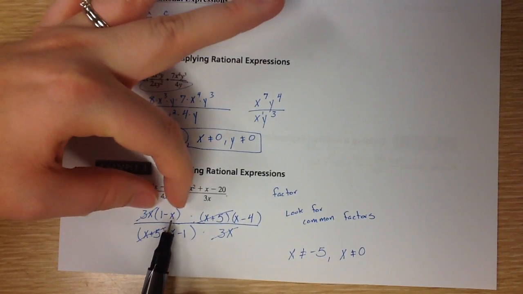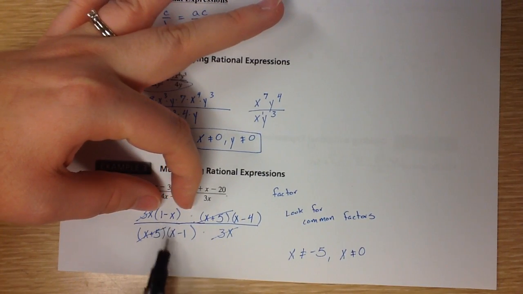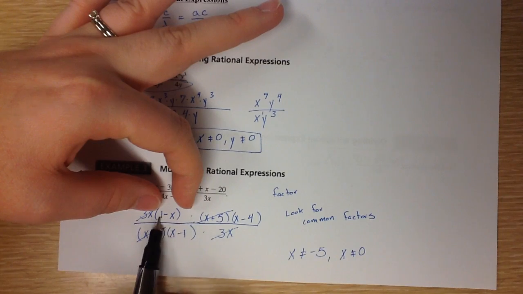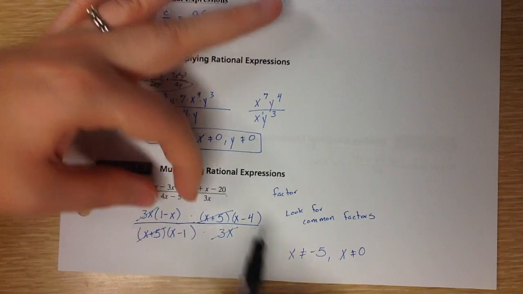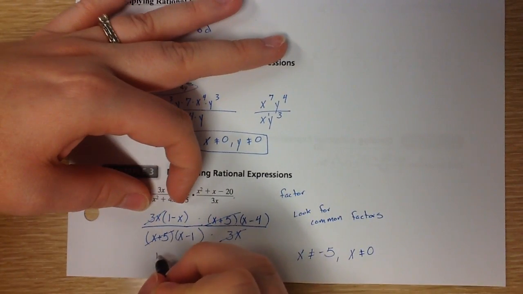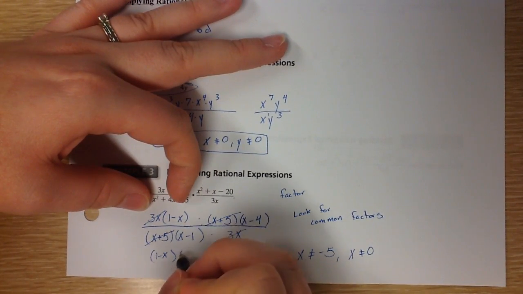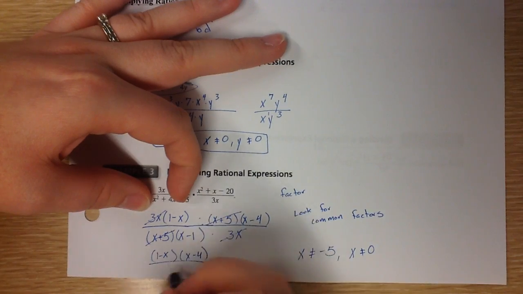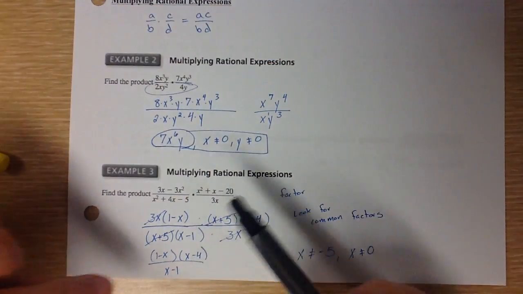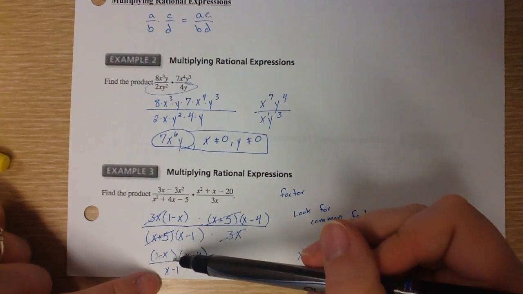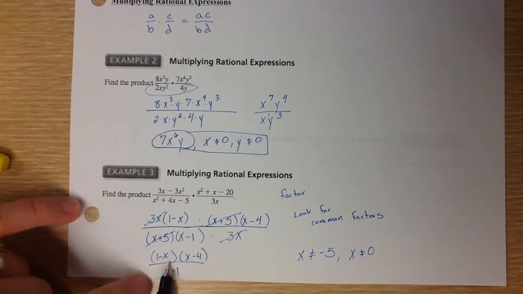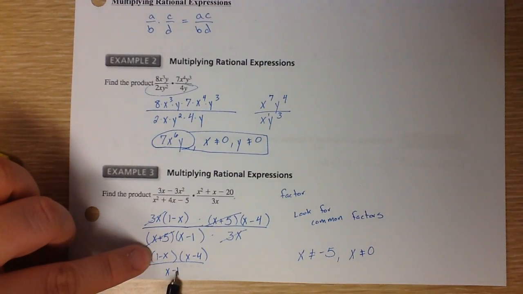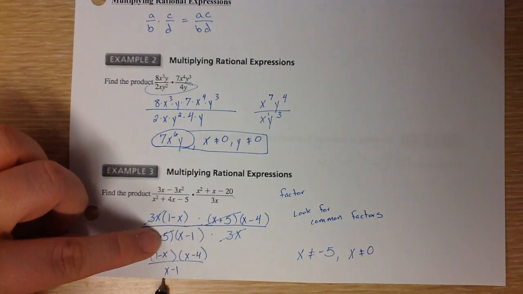And now what do I have left? X minus 1, 1 minus x, and x minus 1, and an x minus 4. So I'd have a 1 minus x and an x minus 4 over an x minus 1. These two things are the same, except this one is opposite sign. Here the 1's positive, here the 1's negative, here the x is negative, here the x is positive.